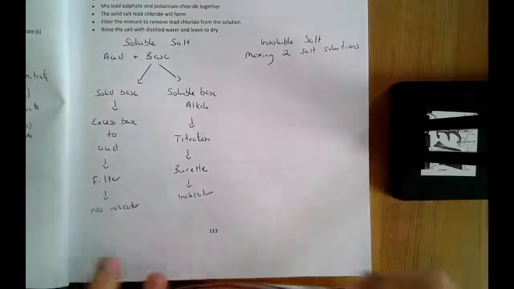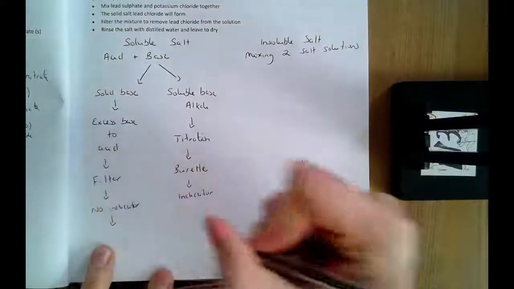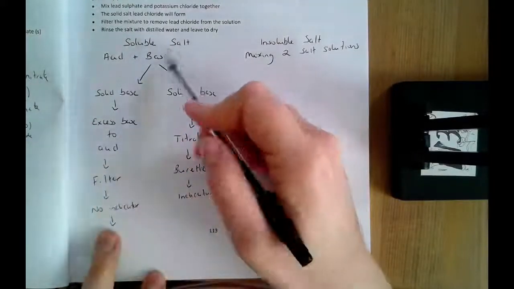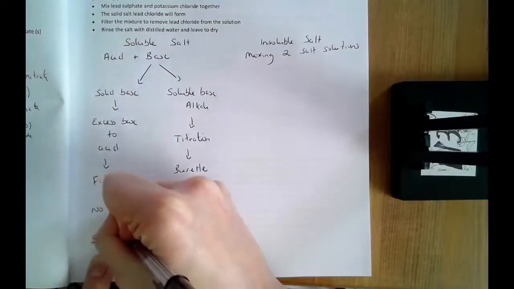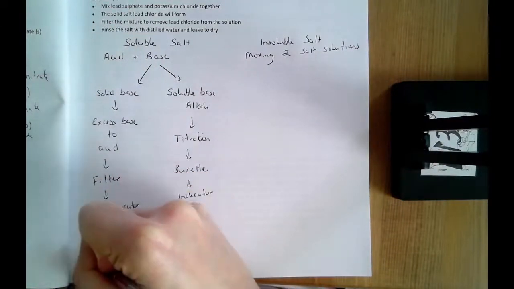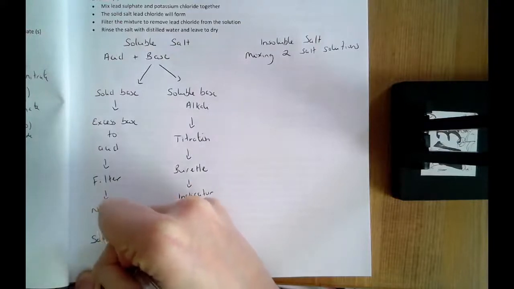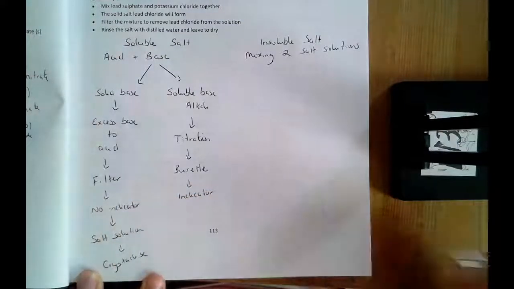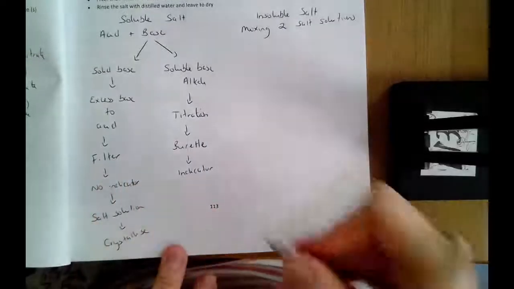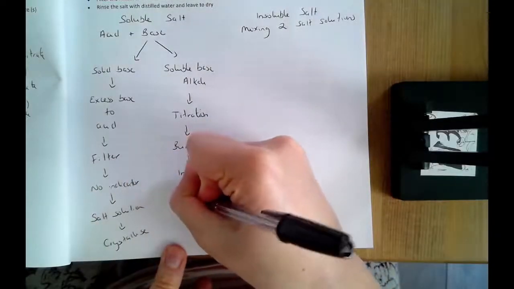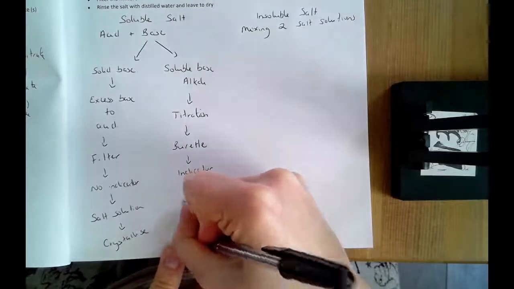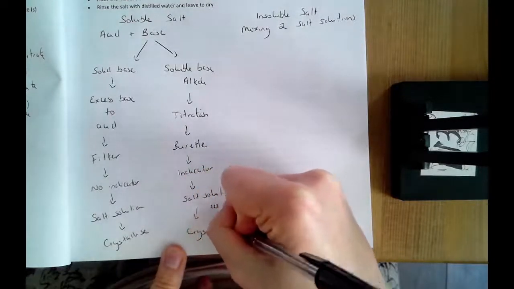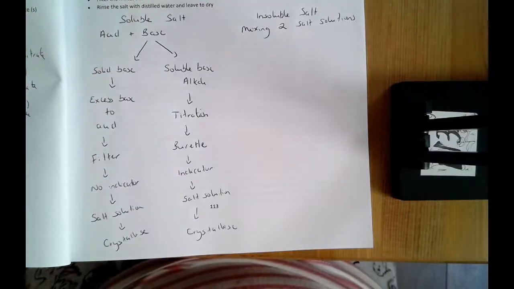Sorry, actually, I should mention that in these methods, you form, let's say, a soluble salt. You end up at the end with a salt solution, and then you need to crystallize to get your pure salt. So you carry out this method, in both cases you're forming a salt solution. And because you're forming a salt solution, you have to crystallize, you have to heat to evaporate the water, and then you're left with your salt.